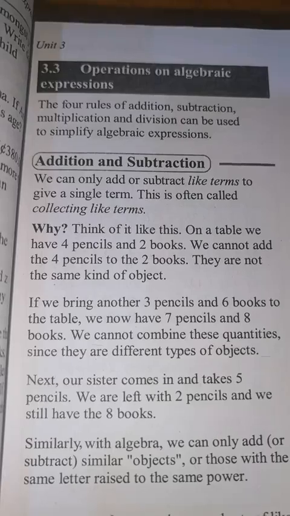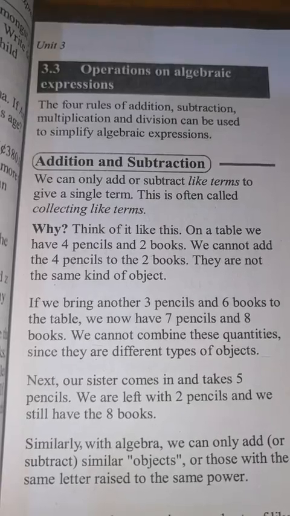Now, for addition and subtraction, we can only add or subtract like terms to give a simple term. We have looked at like terms and unlike terms, right? So watch the recent video before moving to this particular one. Now, this is often called collecting like terms.